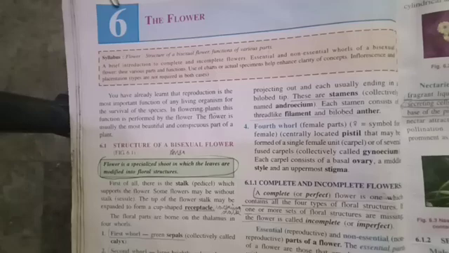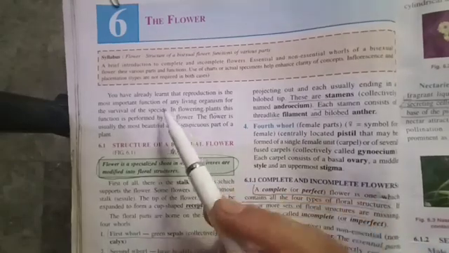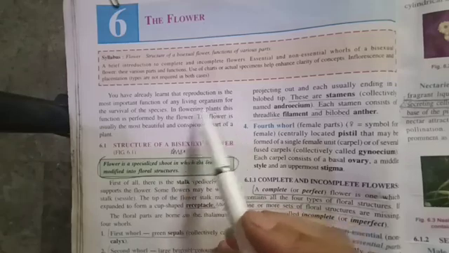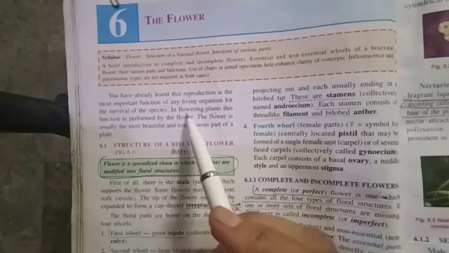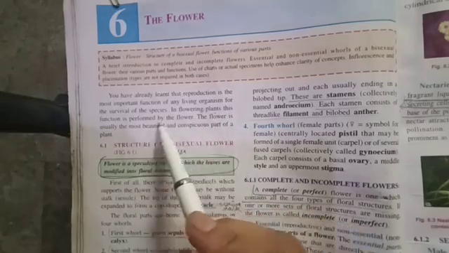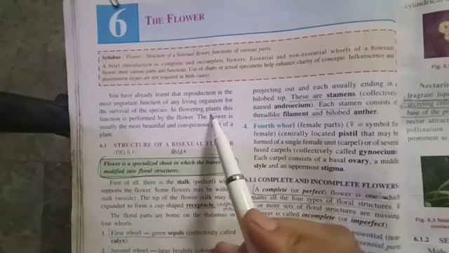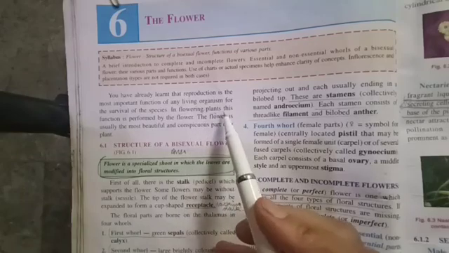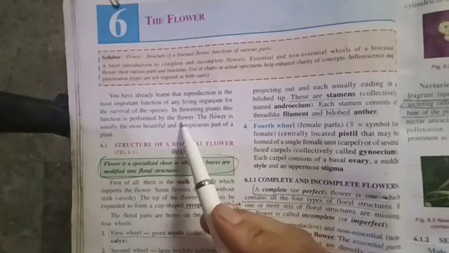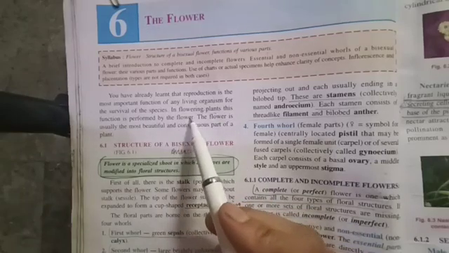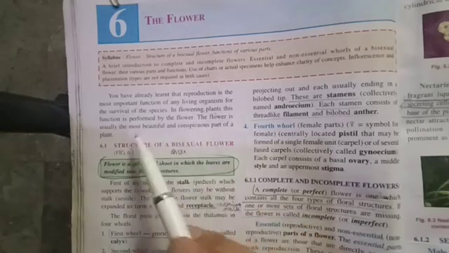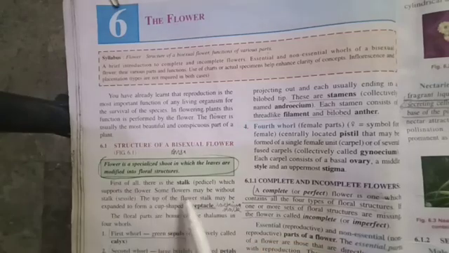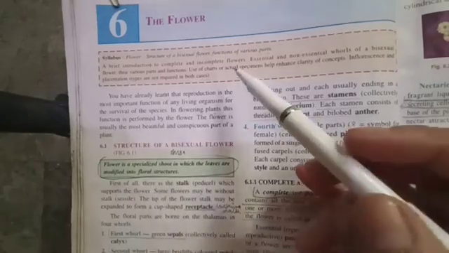Clear? Let's start. You have already learned that reproduction is the most important function of any living organism for the survival of the species. In flowering plants, this function is performed by the flower. Only in the case of flowering plants. In non-flowering plants, other parts play this important role. But in the case of flowering plants, it is performed by the flower only. The flower is usually the most beautiful and conspicuous part of a plant. This is the general information regarding flowers.